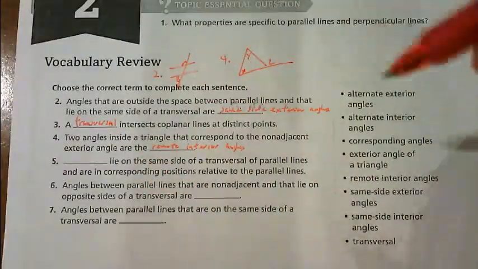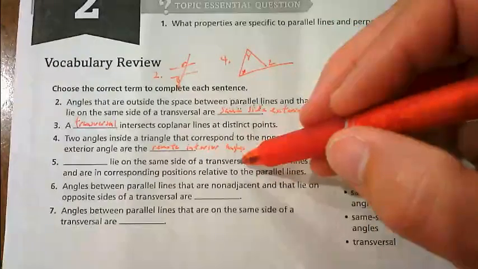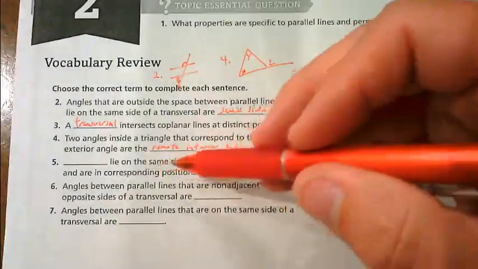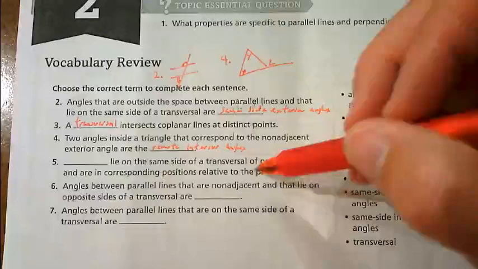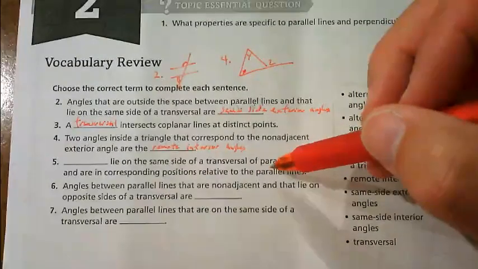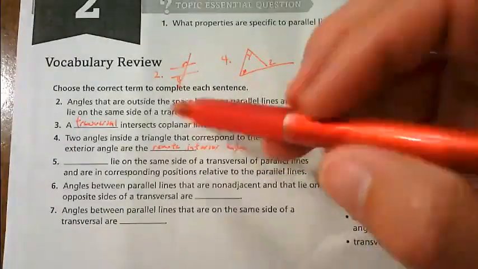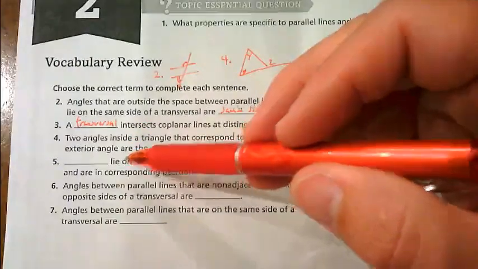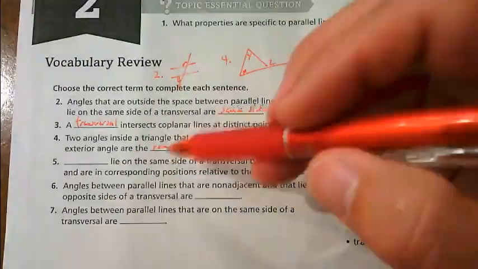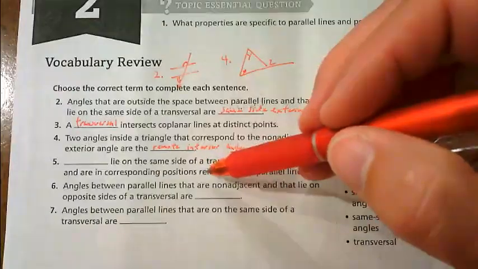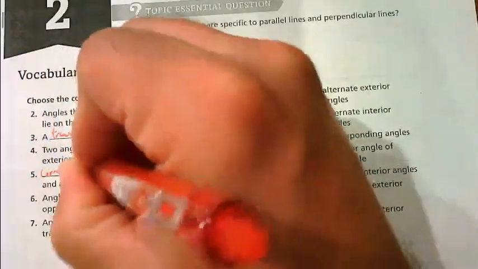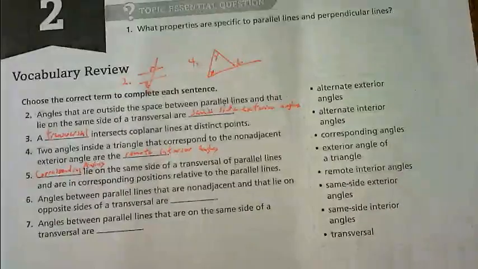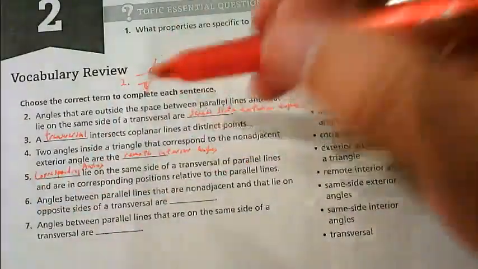On number 5, blank lie on the same side of a transversal of parallel lines and are in corresponding positions relative to parallel lines. So this would be corresponding angles. It kind of gives it away because it says in corresponding positions, but corresponding angles is our missing word.